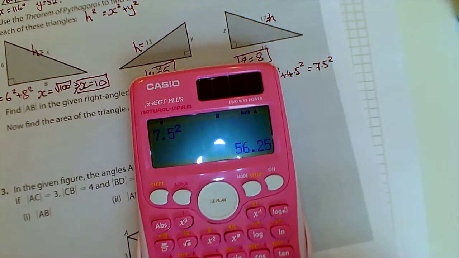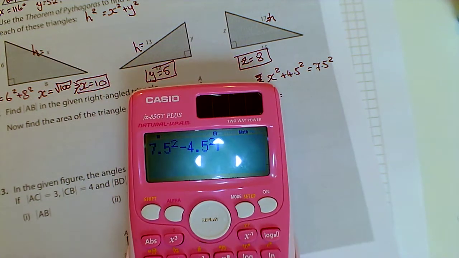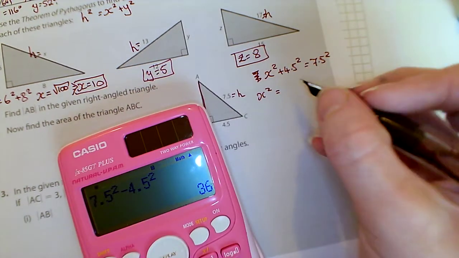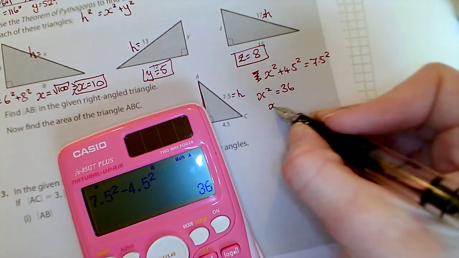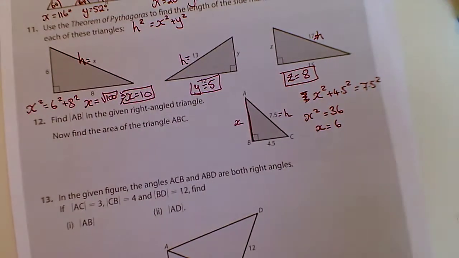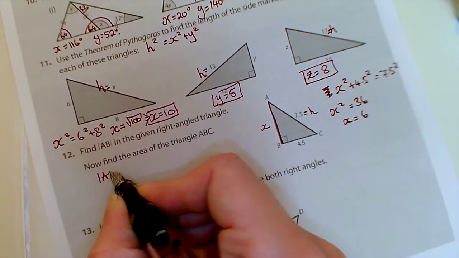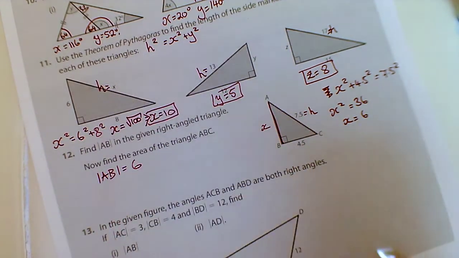And I might just do this in my calculator in one step. 7.5 squared minus 4.5 squared. So you can just do that and write down the answer. And that's 36. So x is equal to 6. They didn't give me any units. So centimeters, meters, we don't know. The length of the side AB is 6 units.